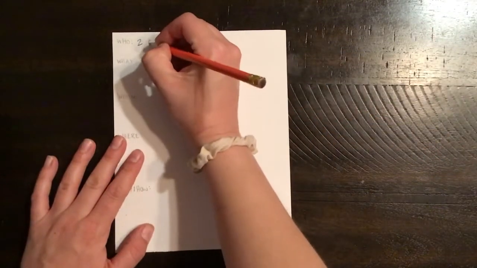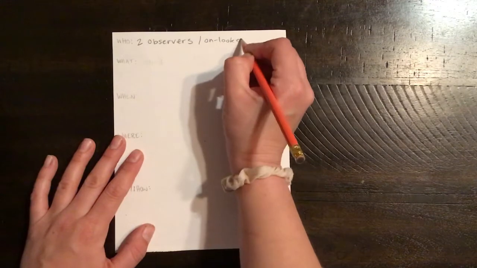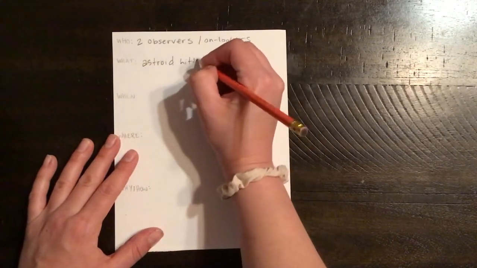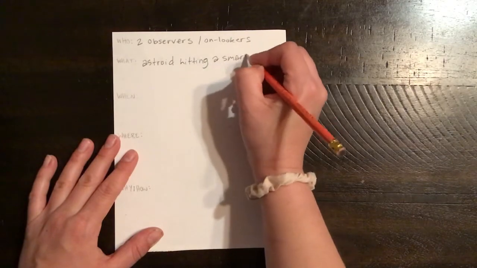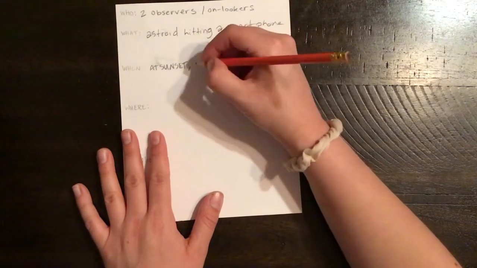When you're planning for an artwork, especially one where the main objective is to tell a concrete story, you want to make sure that you have who, what, when, where, why, or how. For this artwork, I'm planning to use a collage piece that has two people looking at something.